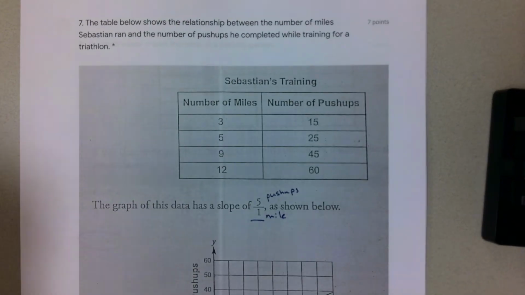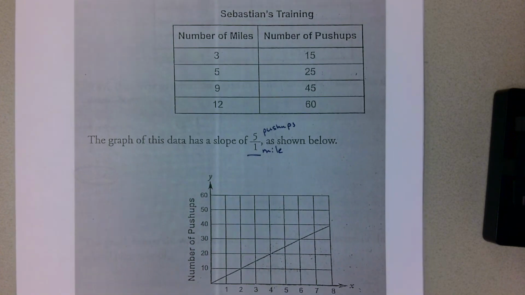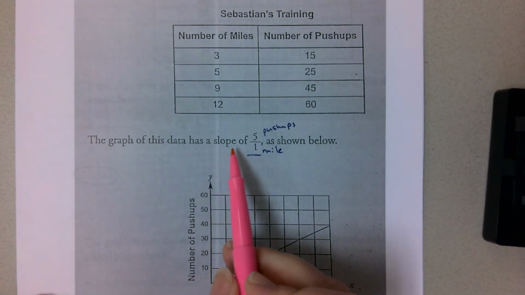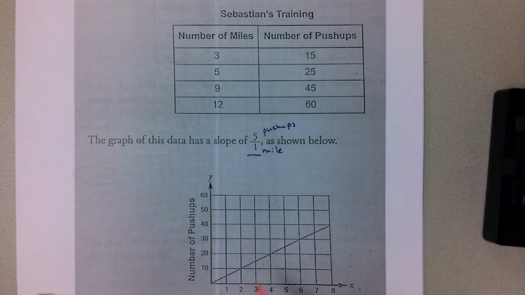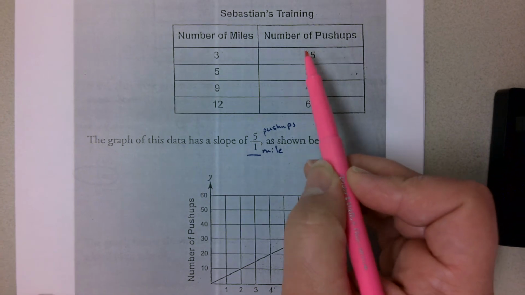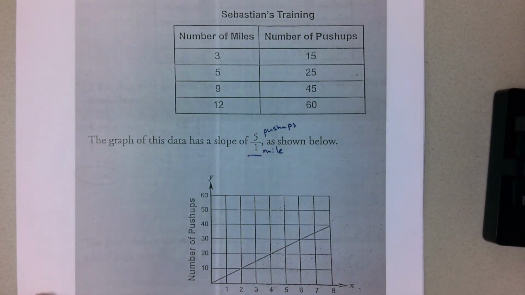Number 7, the table below shows the relationship between the number of miles Sebastian ran and the number of push-ups he completed while training for a triathlon. So here's Sebastian's training. And it's even telling me that the graph of this data has a slope of 5/1, as shown below. So back here, we just need to know what the 5 was, and 5 to 1, so it's push-ups to miles, 5 push-ups to 1 mile.